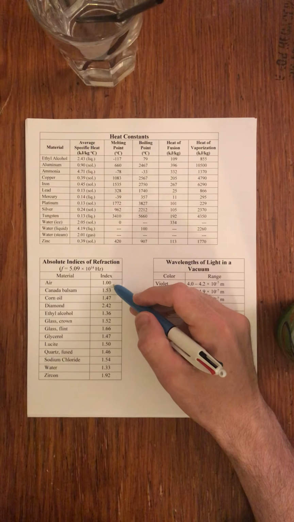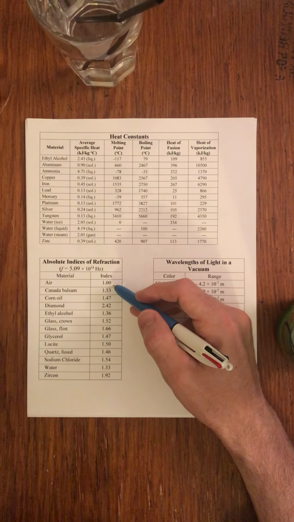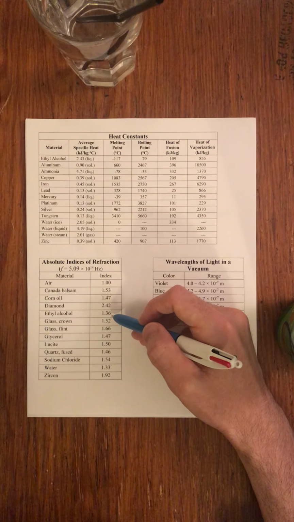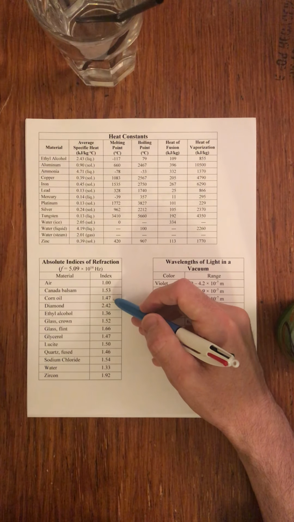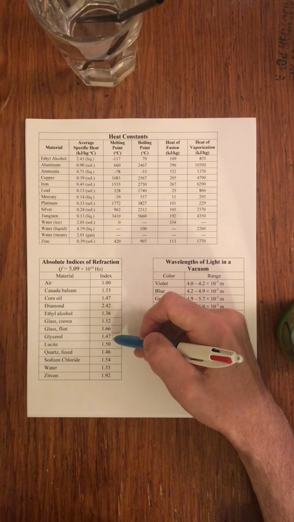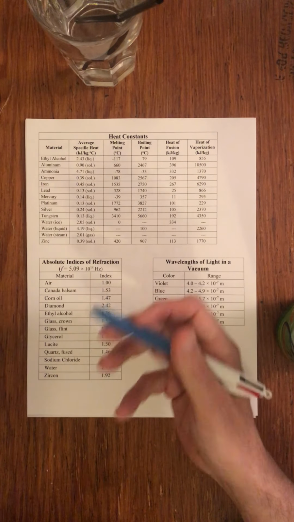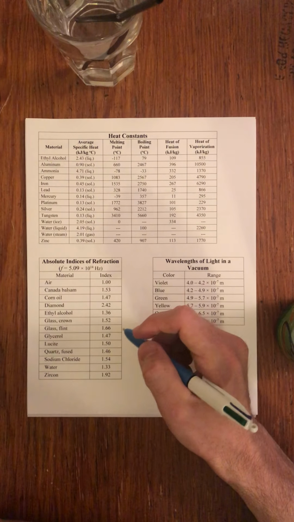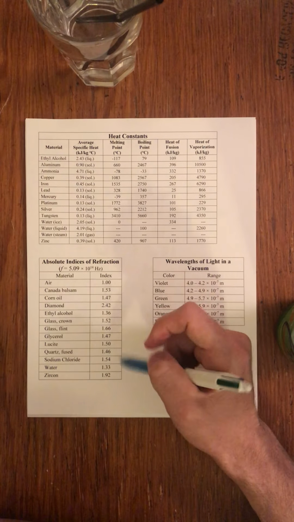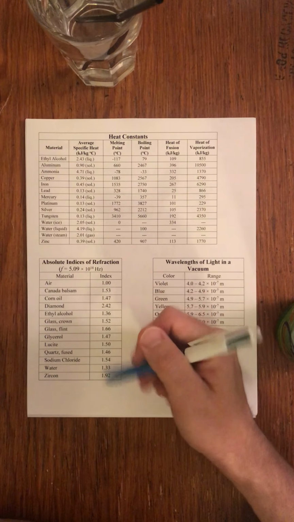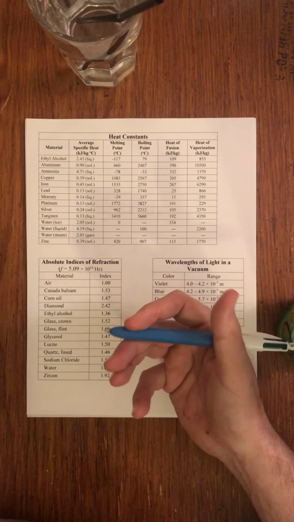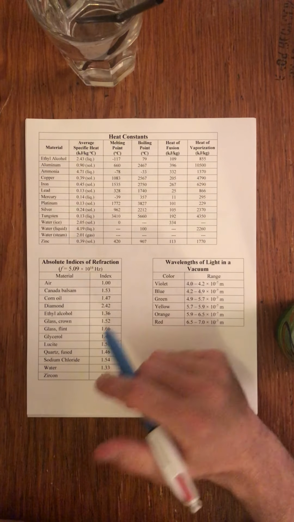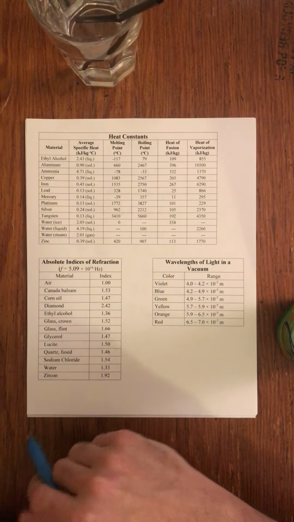So air is a gas, 1. Then you'll notice, what else do we have next? Well, water and ethyl alcohol and corn oil. What do you notice about those? Glycerol, what do you notice about those? Yeah, they're all liquids. So gases tend to have lower N's than liquids do, and then the solids tend to have the larger. And there's no absolute limit on this, but out of naturally occurring substances, diamond is one of the ones that has the highest index of refraction, and we'll look at an implication of that later.